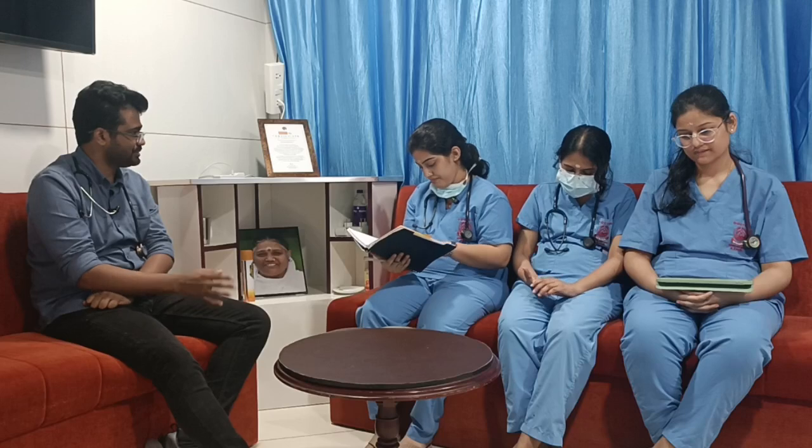What are the main causes of bradycardia? Physiologically, in athletes and during sleep, there will be bradycardia. Among pathological causes, there are drug-induced causes. Which are the common drugs that can cause bradycardia? ACE inhibitors, ARBs, beta blockers, calcium channel blockers, and digoxin. Then metabolic causes: hypothyroidism and hyperkalemia can cause it.